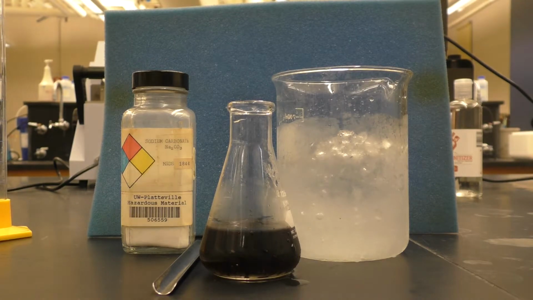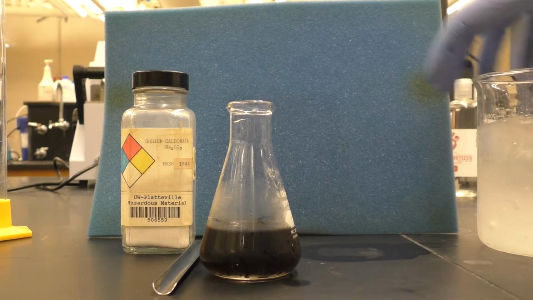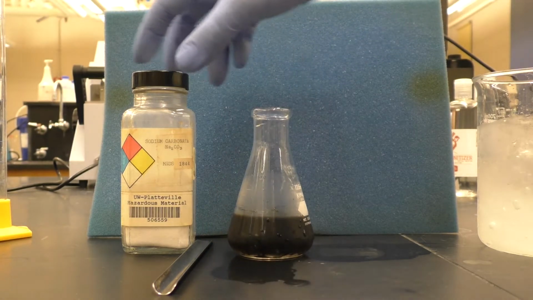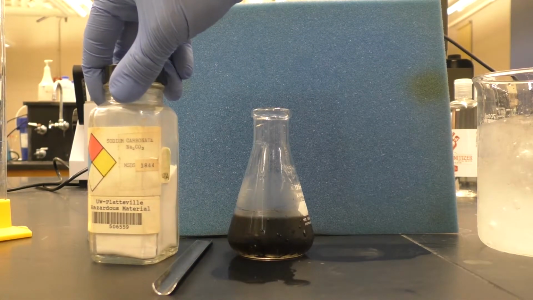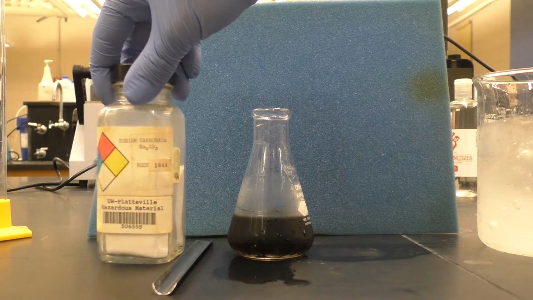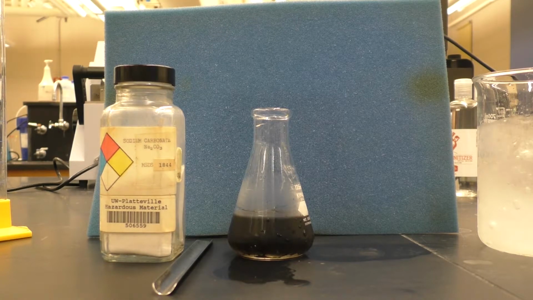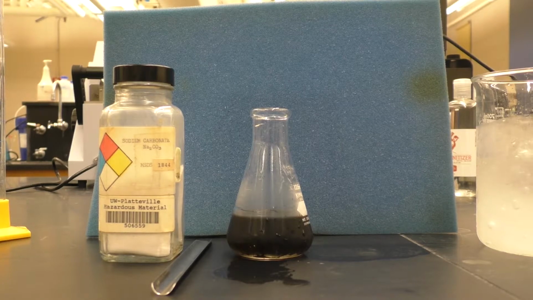Really, the reason the material is still staying in solution is because some of it's protonated, and because it's protonated and charged, it is still soluble in the aqueous environment. And so we're going to use, very carefully, some sodium carbonate here to deprotonate that amine product, or the amide product, actually, and result in a material that should precipitate out of solution.